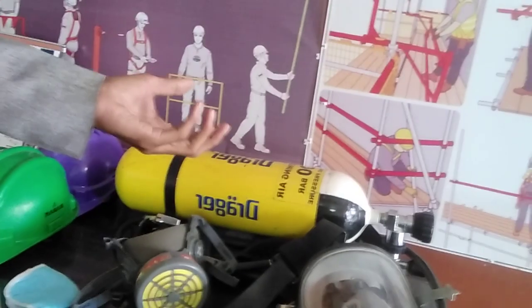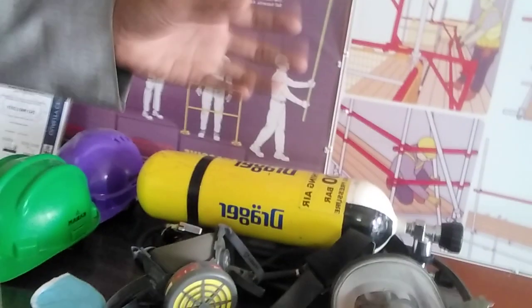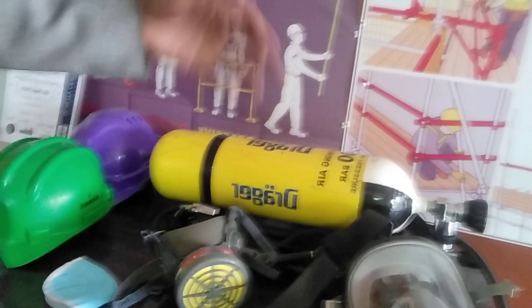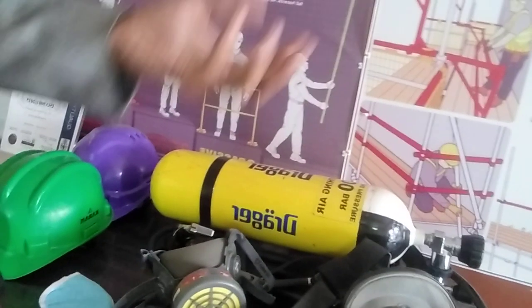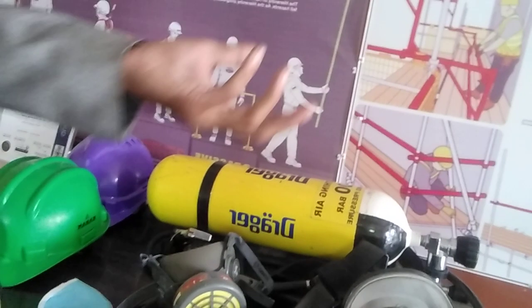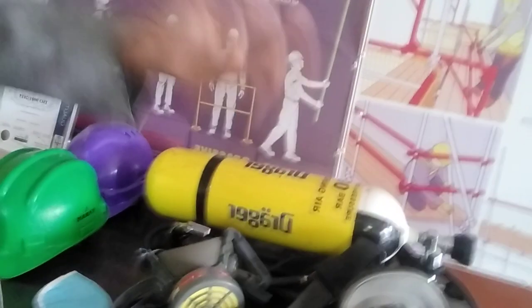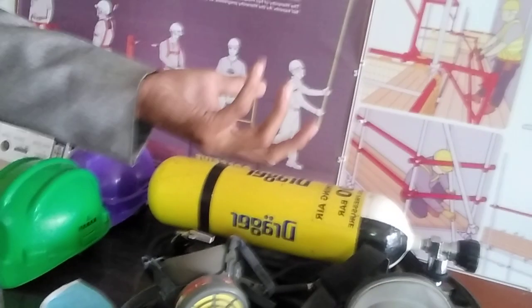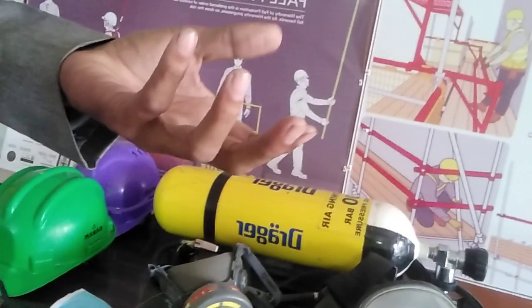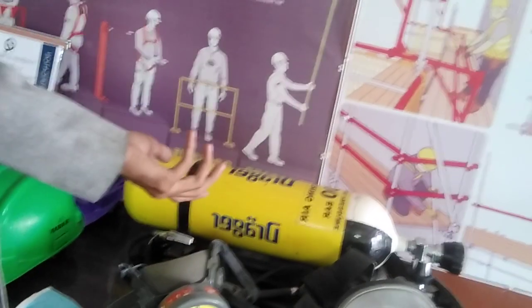We use the air purifying PPEs when there is contamination in the environment, but not too much: we have sufficient air and oxygen level, but there is some harmful gas like ammonia present. If that is within the permissible limit, we can use an air filter. We generally use a chemical cartridge filter mask.